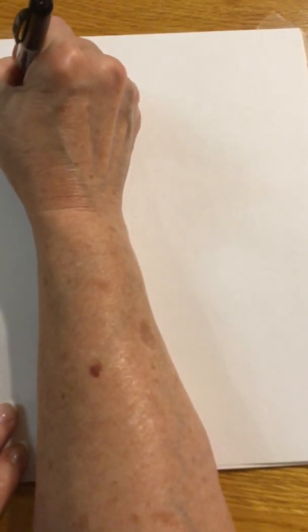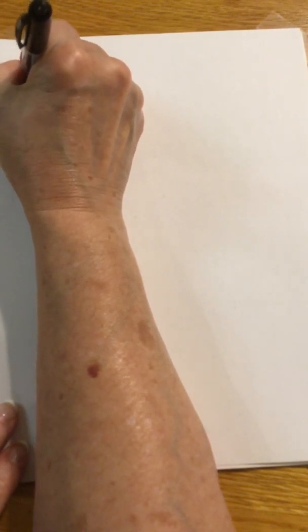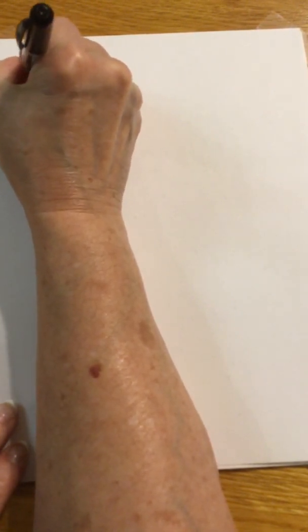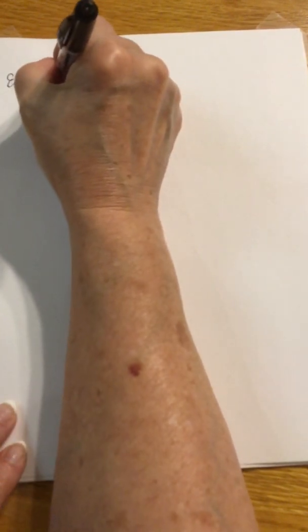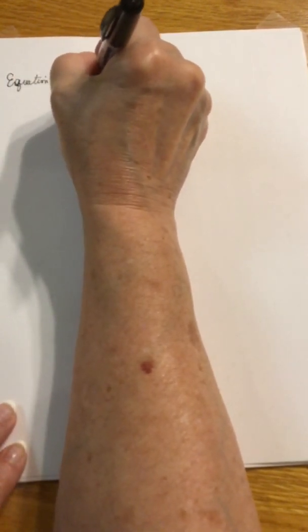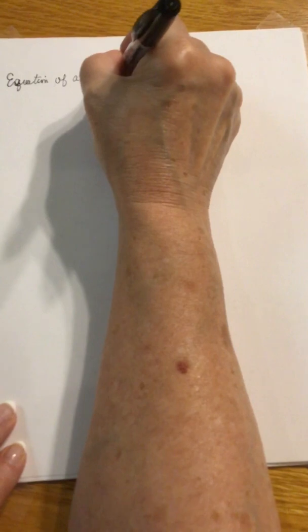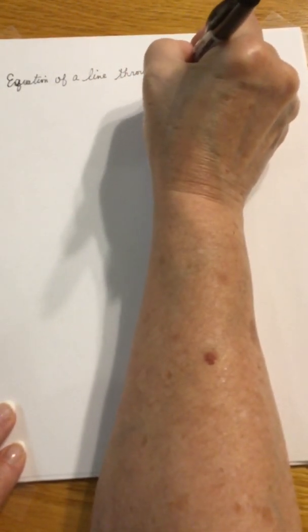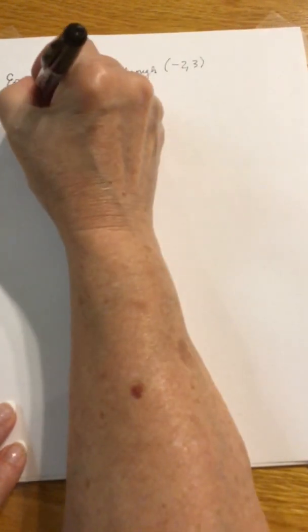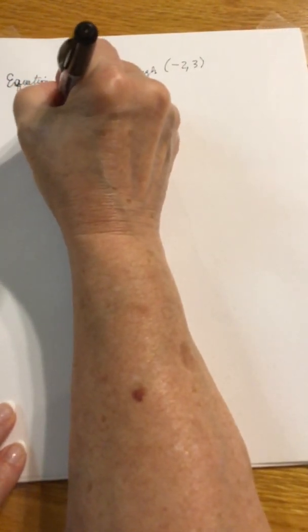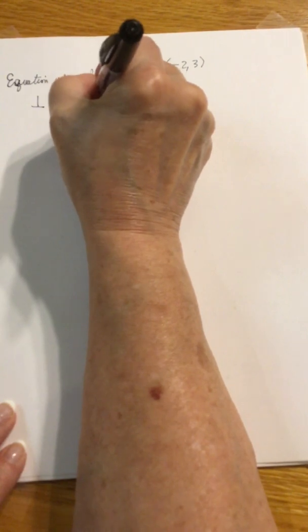So that was an example of parallel lines, but now we're going to have an example of perpendicular lines. So we have an equation of a line through -2, 3, perpendicular to now 3x minus 5y equals 7.